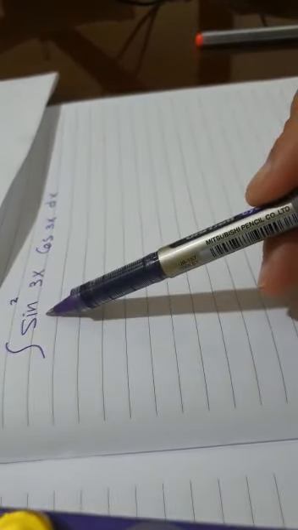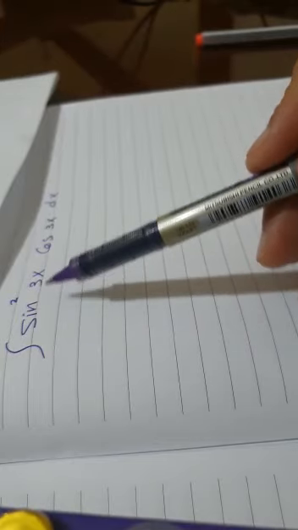Now let's use u substitution in an integration that contains a trigonometric function. Here sine squared 3x cosine 3x dx. In this function you can recognize the pattern that sine 3x is the inner function, its power is 2, and it's multiplied times its derivative, which is cosine 3x.